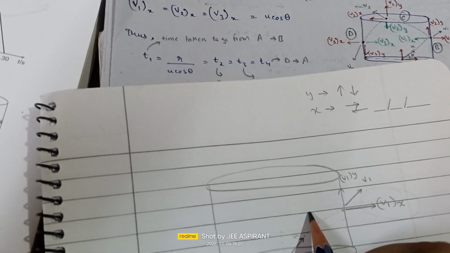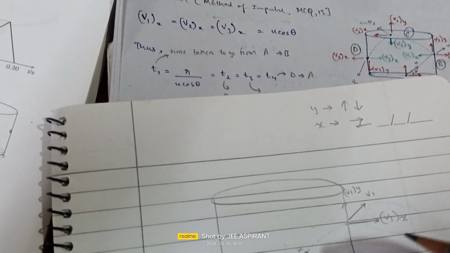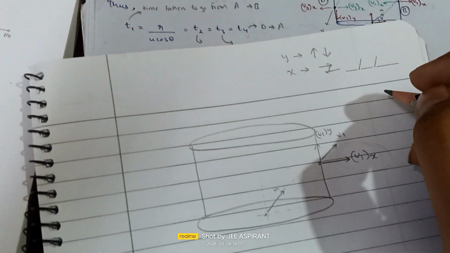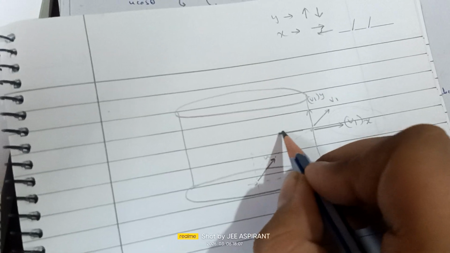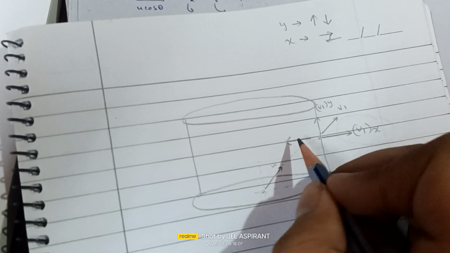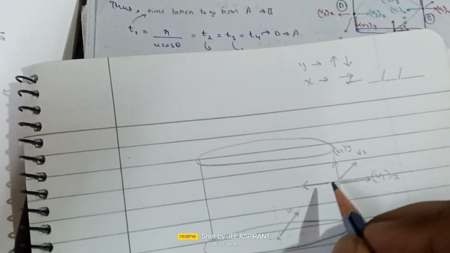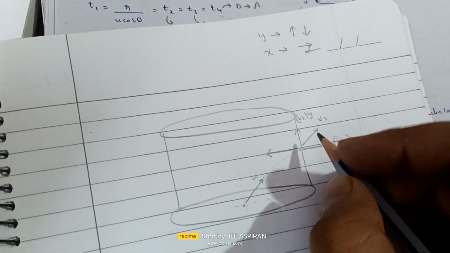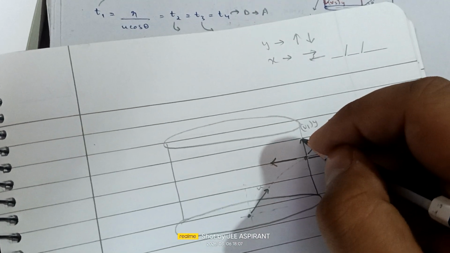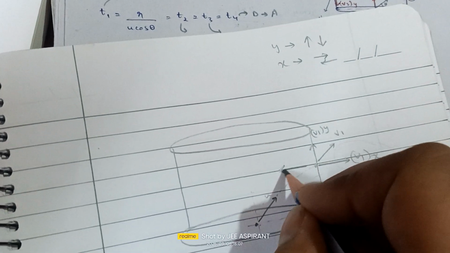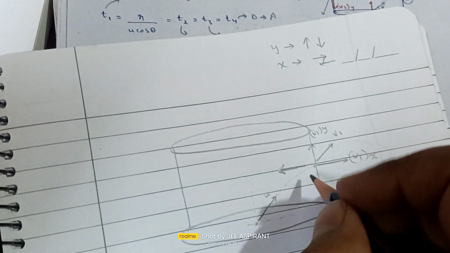As we know, it is an elastic collision, so the component will be reversed. So after the hitting, the velocity is upward and backward, right?